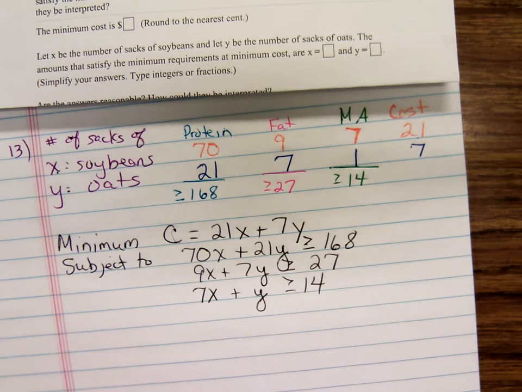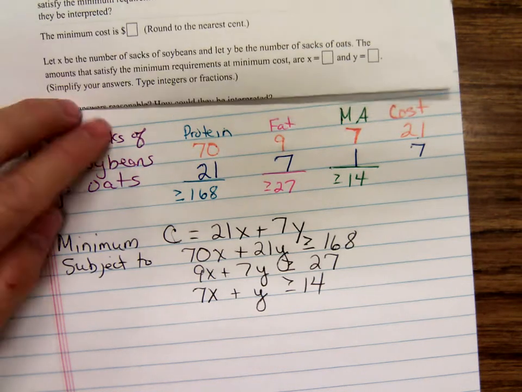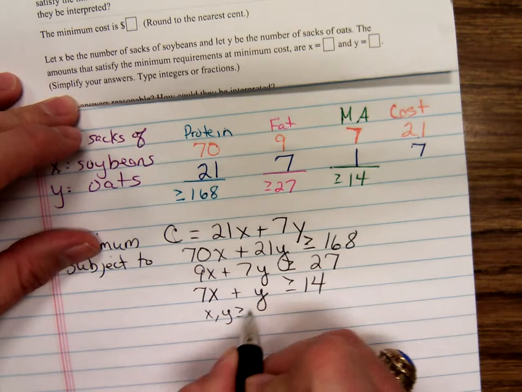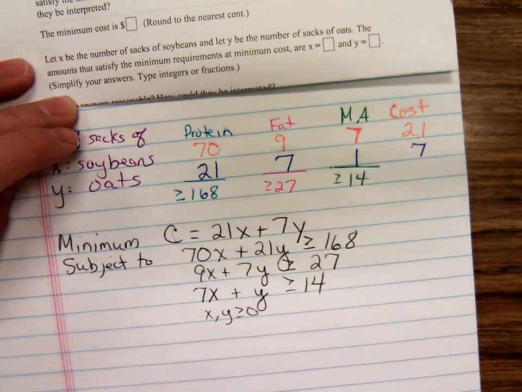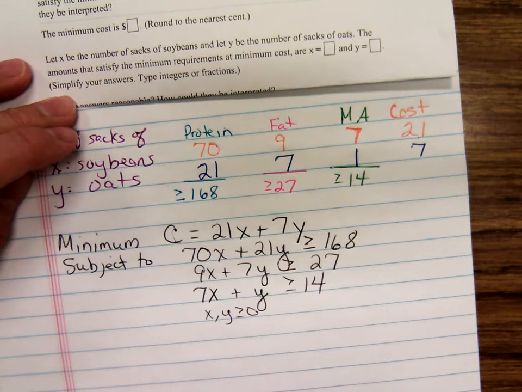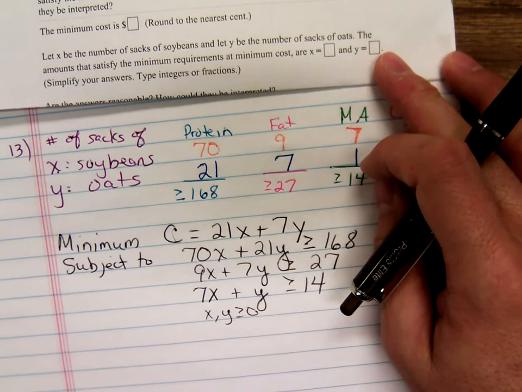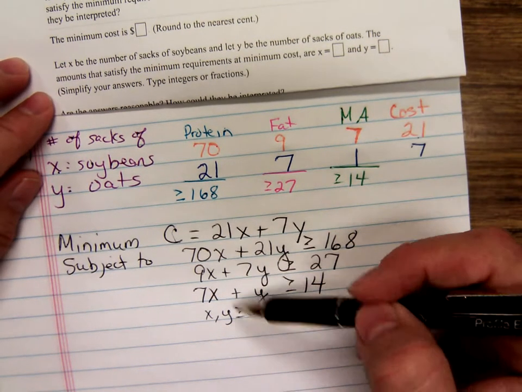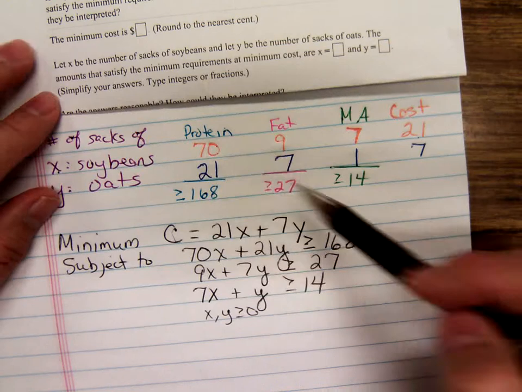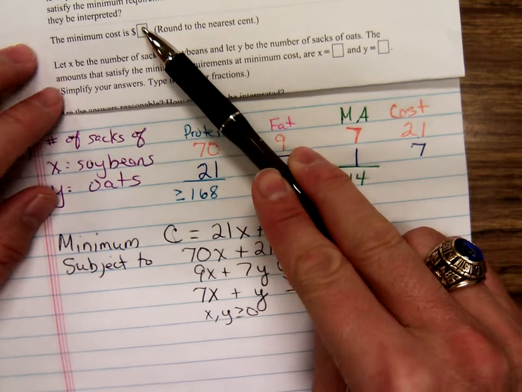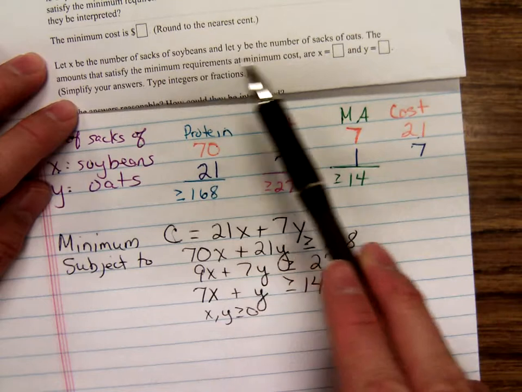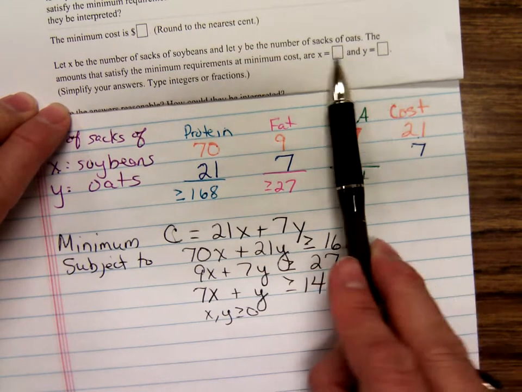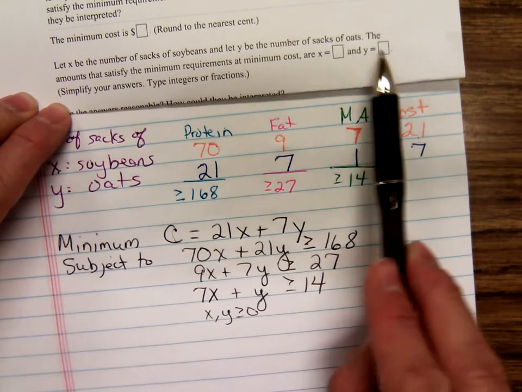And we still have those non-negativity constraints, but you don't punch those into PHP simplex. And then it gives you the minimum cost. When you plug it in with these numbers, you get something like $51.28. And when you're typing in the answers for X and Y, those are going to turn out to be fractions. That's why it then starts asking you this other question.